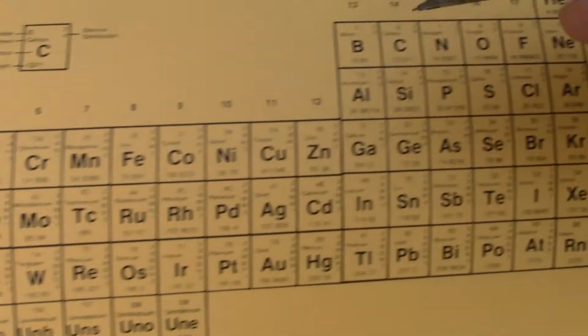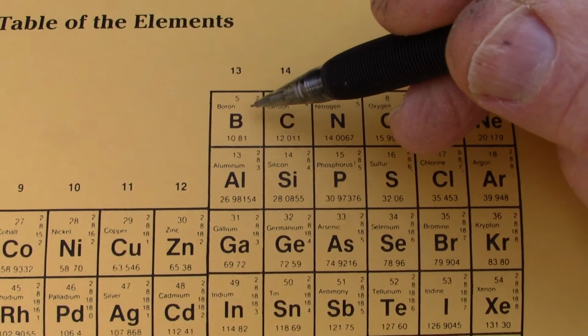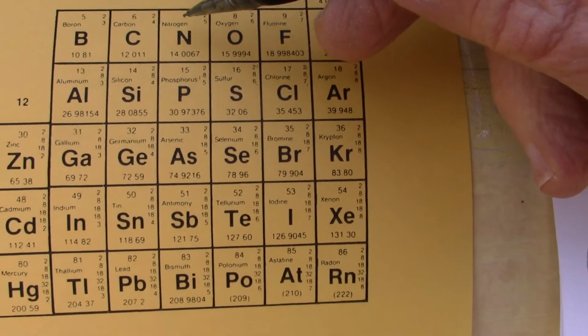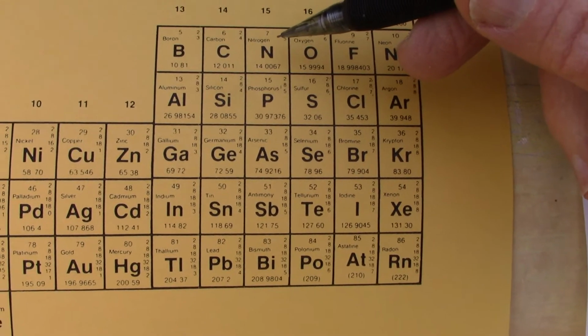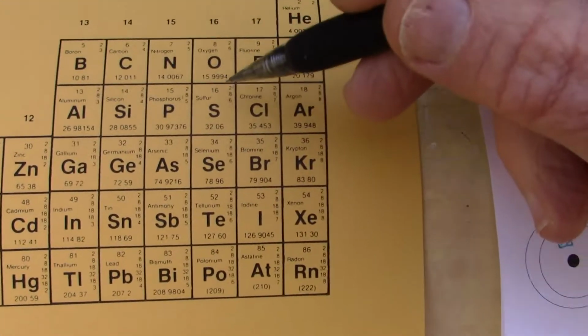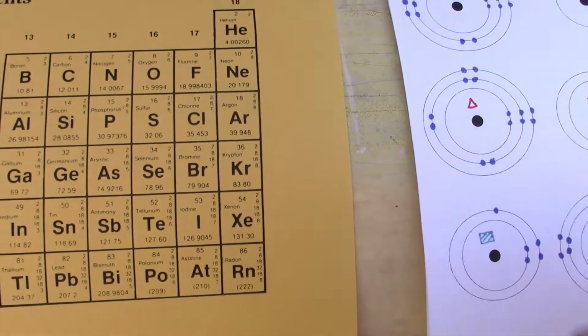2 outie electrons. And then we come all the way over to boron, 3 outie electrons. 4 with carbon. So carbon has 4 outie electrons. We'll talk a lot about that next week. 5, 6, 7, 8 outie electrons.